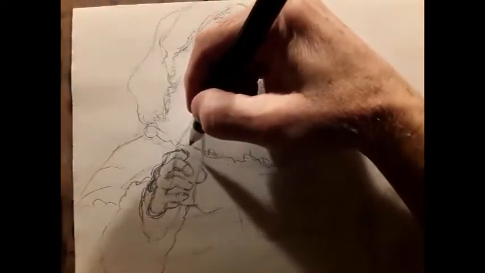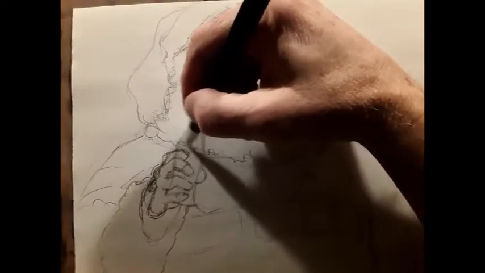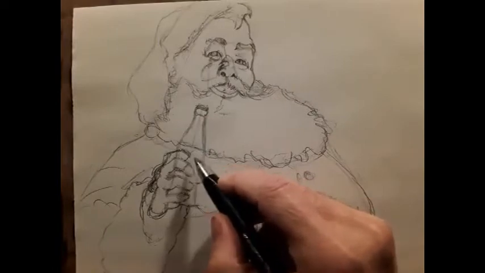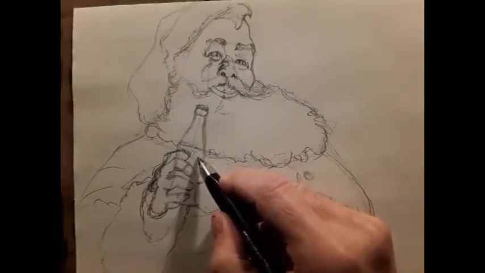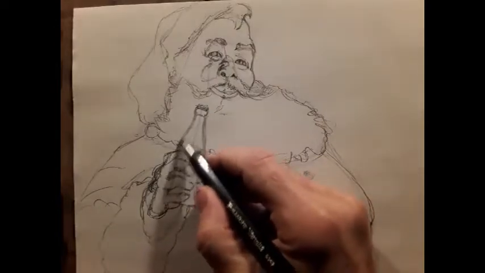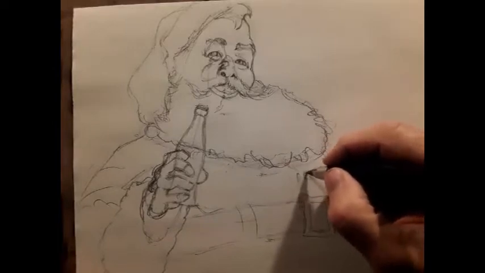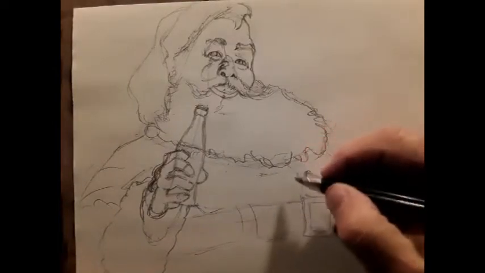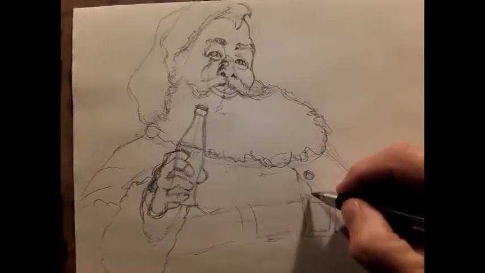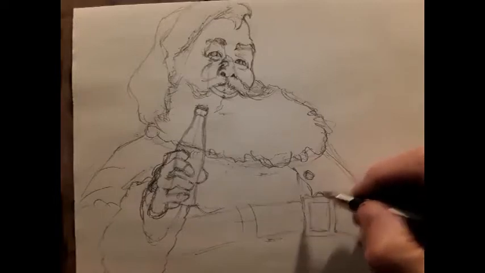Okay, now this embossment on the bottle where the Coca Cola insignia logo is, right about here. Coke bottle's going to take some detail too with its reflections. Clear glass, that will be challenging. There's another button hiding under this buckle actually.